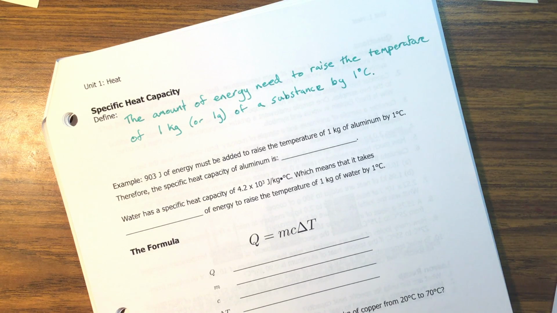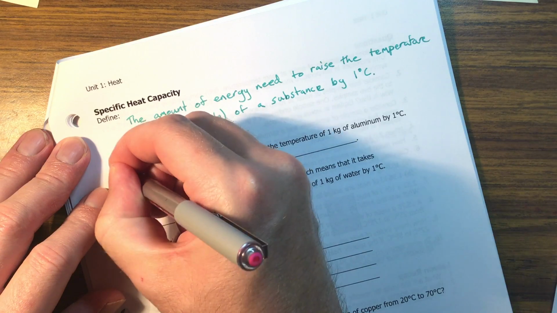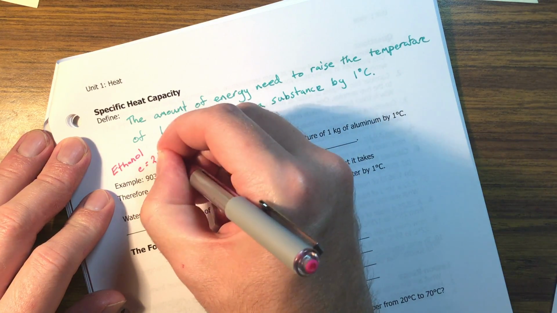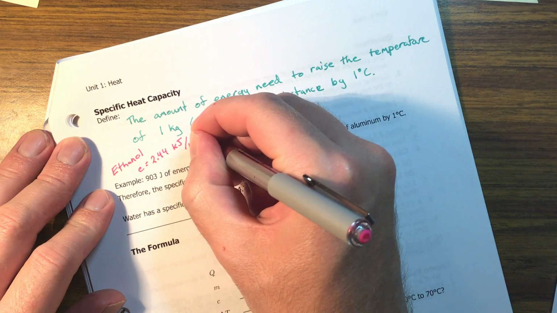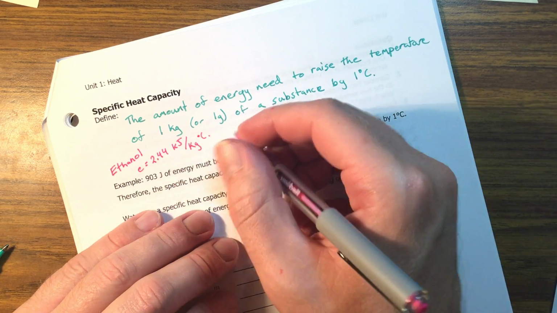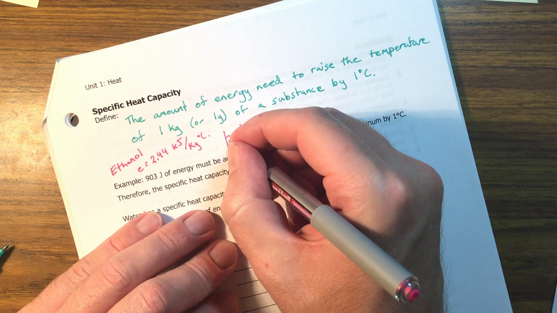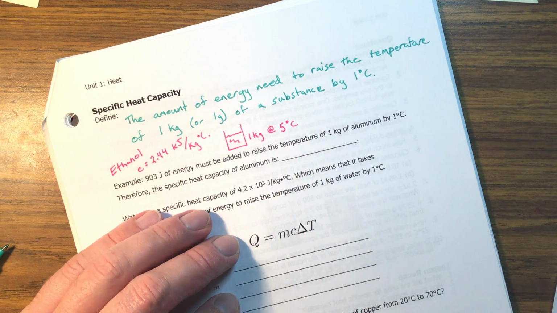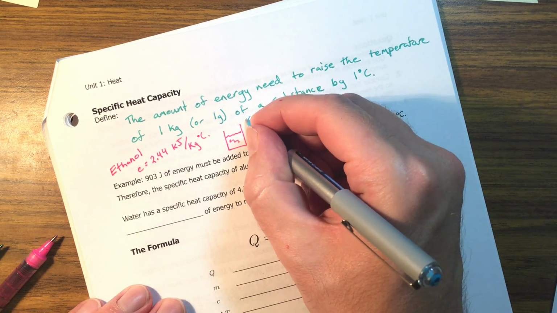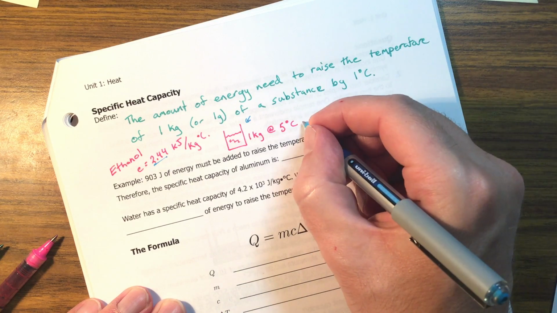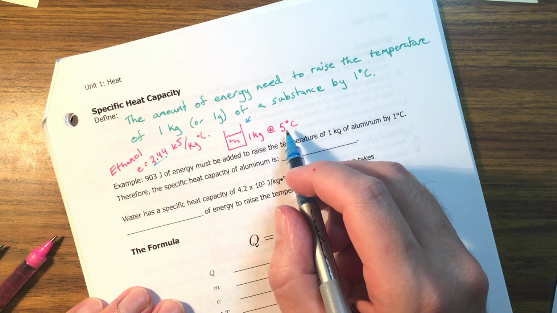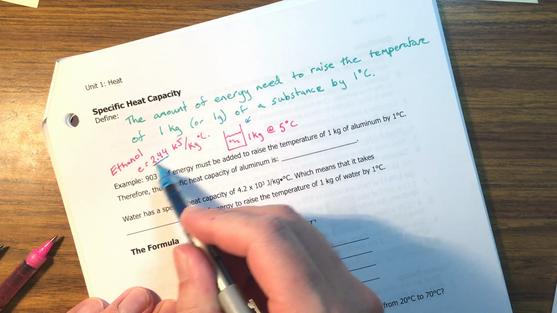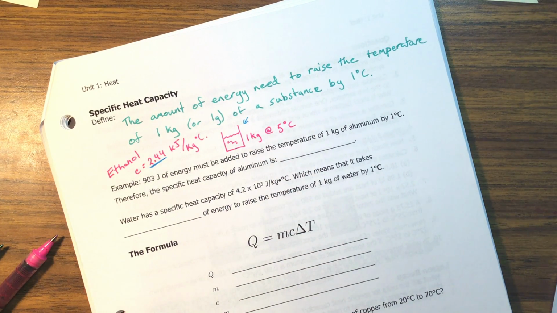Okay, so let's look at it. Right now we've got ethanol. Ethanol has a specific heat capacity equal to 2.44 kilojoules per kilogram degrees Celsius. Now let's say I have a container of ethanol. This is my ethanol. And I have 1 kilogram of ethanol at 5 degrees Celsius. Now, if I put 2.44 kilojoules of energy into that, it will now go up to 6 degrees Celsius. If I put another 2.44 kilojoules of energy into that, it will go up to 7 degrees Celsius. So every time I put 2.44 kilojoules of energy into this 1 kilogram, it will go up a degree Celsius.